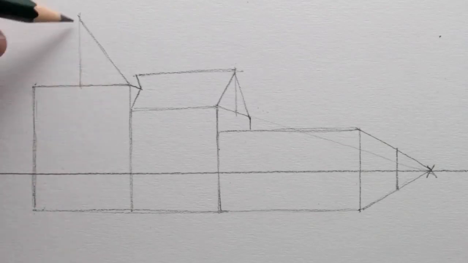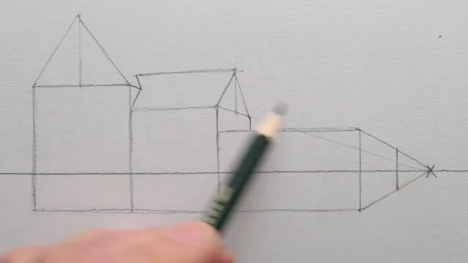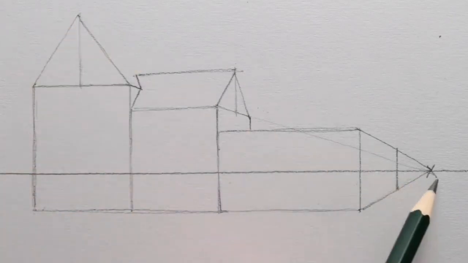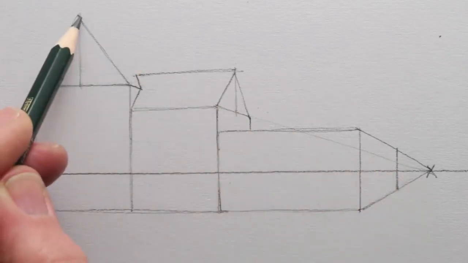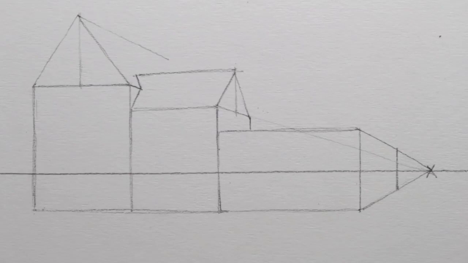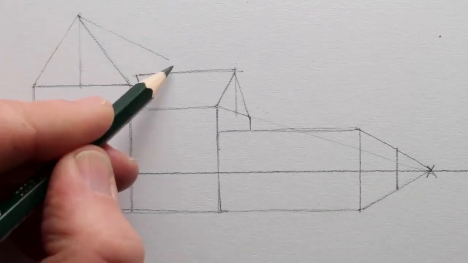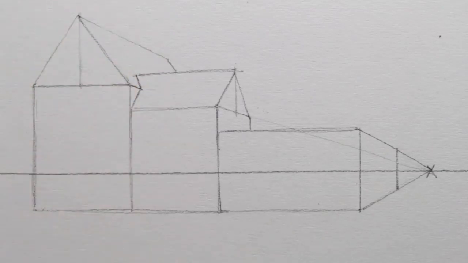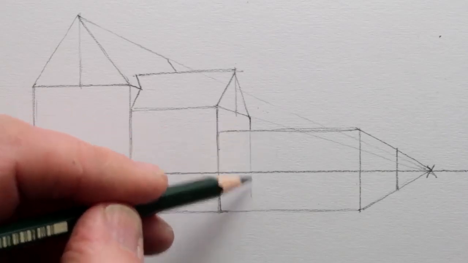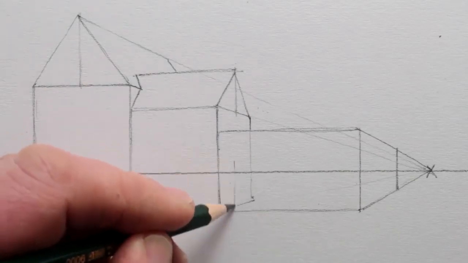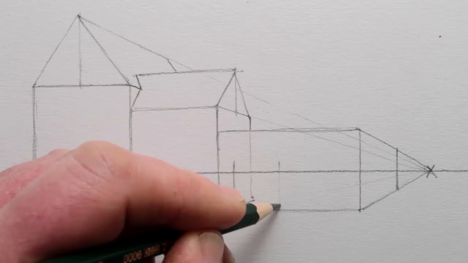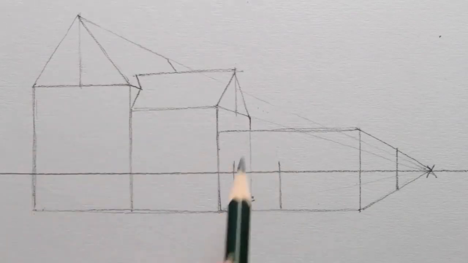If we draw a large triangle at the top of the rectangle on the left, we can again find the diagonal line to this shape by drawing a line from the top of the triangle to our vanishing point, and this will find the angle of the roof in one-point perspective as it goes away from us. Now, if we find the side of this building using the vanishing point at the base, we can draw an archway in this wall in the foreground at the front of the drawing.